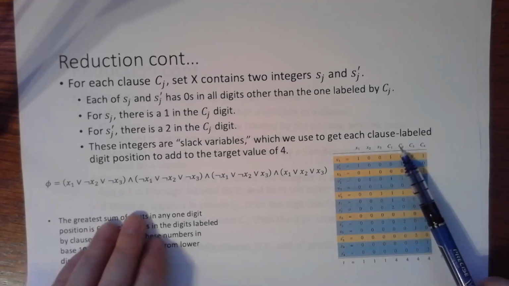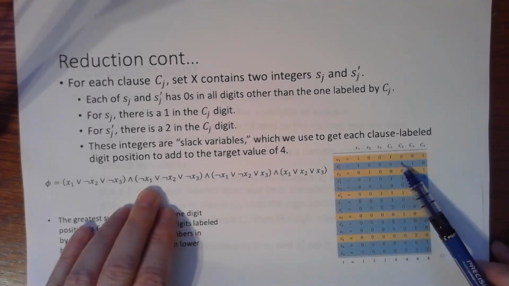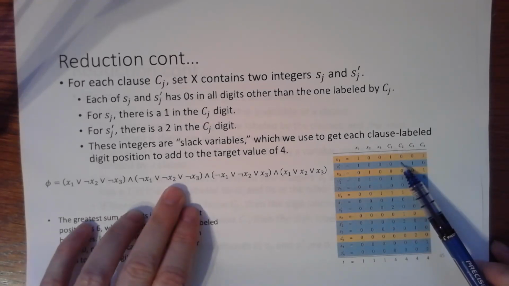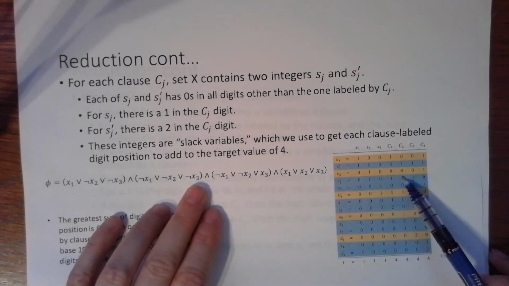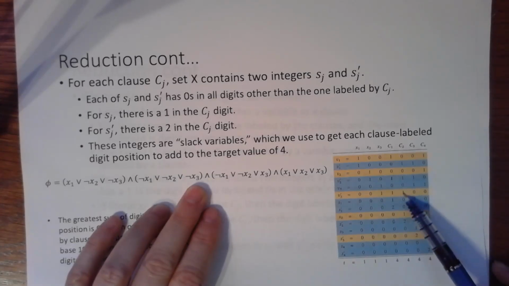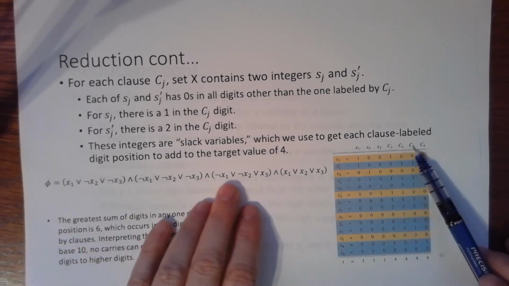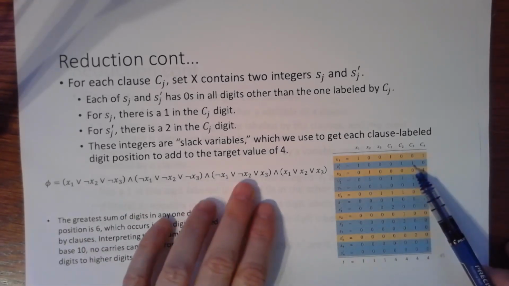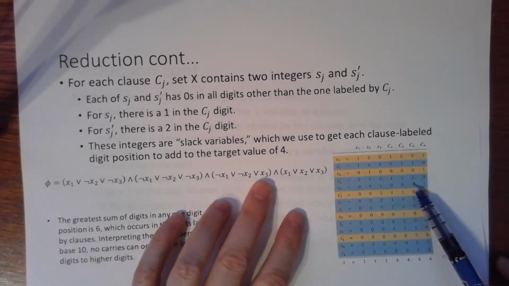Look at clause 2. It's got x1 negated, so here's my x1 negated. It's got x2 negated, that's going to be the prime for x2. It's got x3 negated, so that's the prime for variable 3. Clause 3 is here. It's got 1 negated, 2 negated, and 3 in its original form.